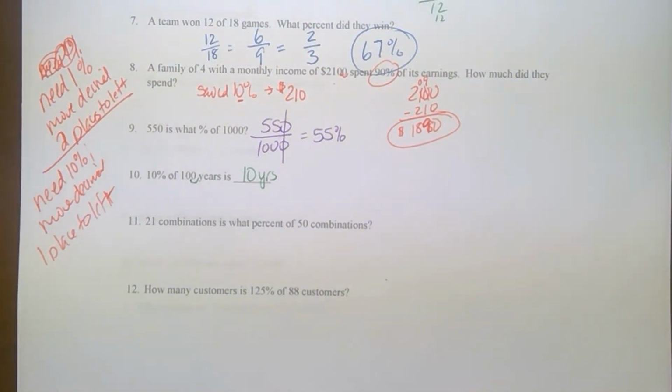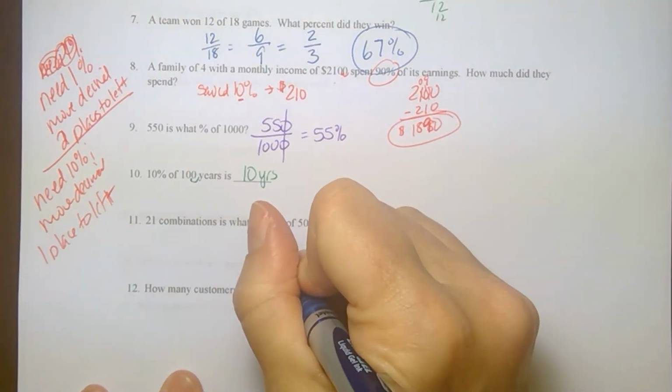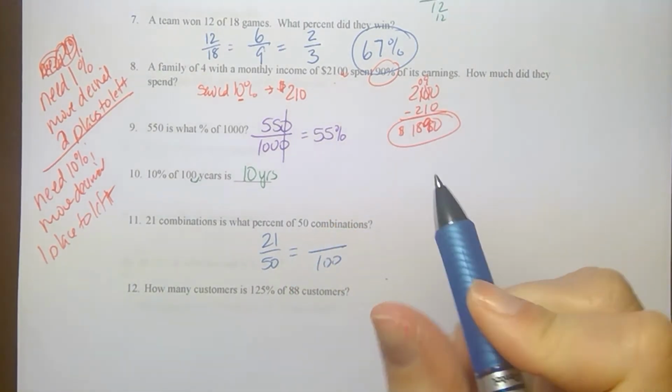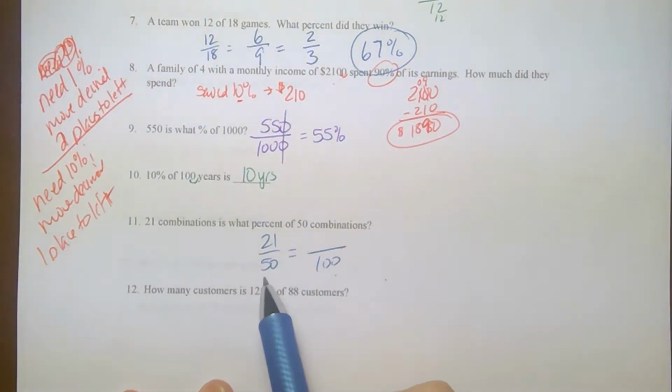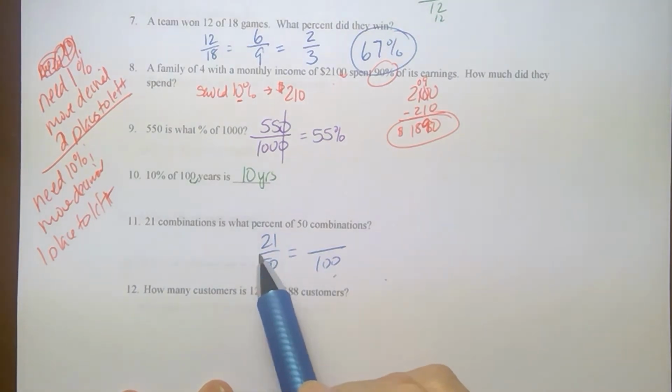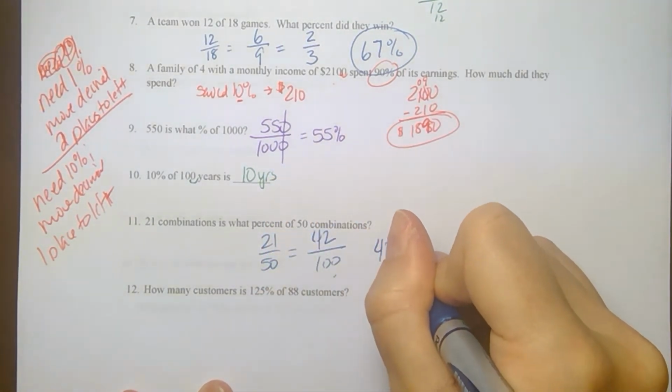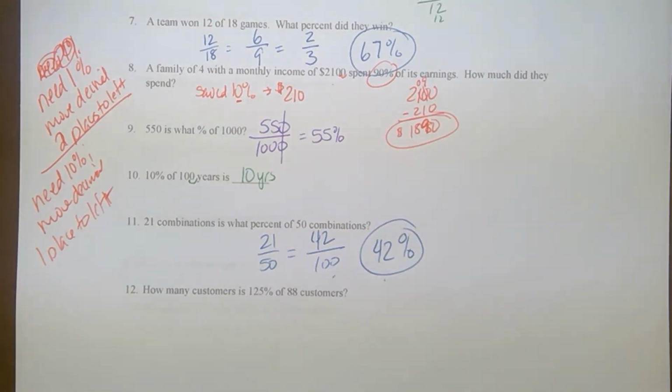21 combinations is what percent of 50 combinations? Well, that would be 21 out of 50, and we can easily make that out of 100 by multiplying by 2. 50 times 2 is 100. 21 times 2 is 42. And anything over 100 can be turned directly into a percentage.